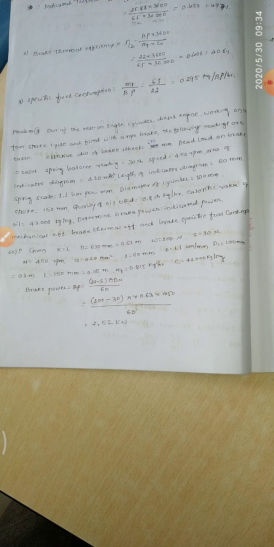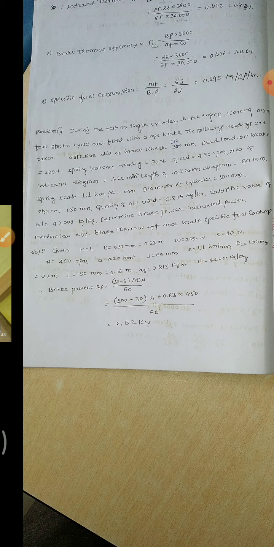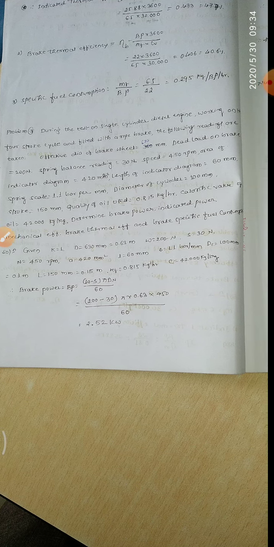So here, then the third problem: during the test on a single cylinder diesel engine working on the 4-stroke cycle and fitted with a rope brake drum, the following readings are taken. Effective diameter of brake wheel equals 630 millimeter. Dead load on brake equals 200 Newton. Spring balance reading equals 30 Newton. Speed equals 450 RPM.